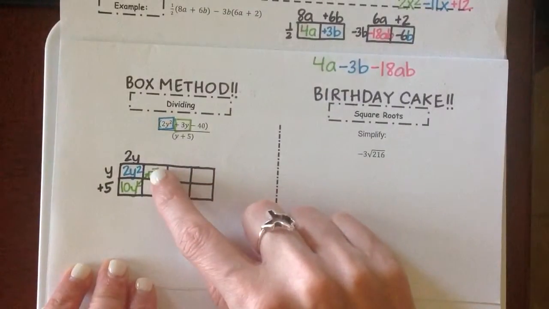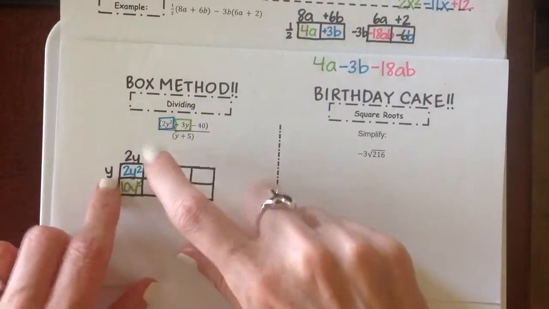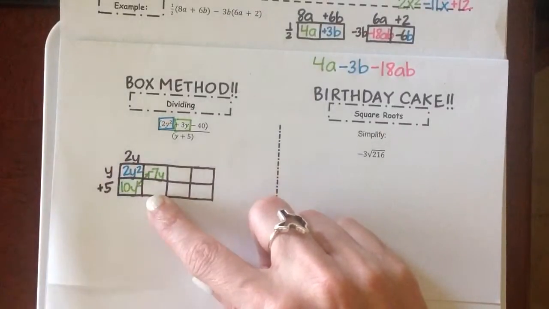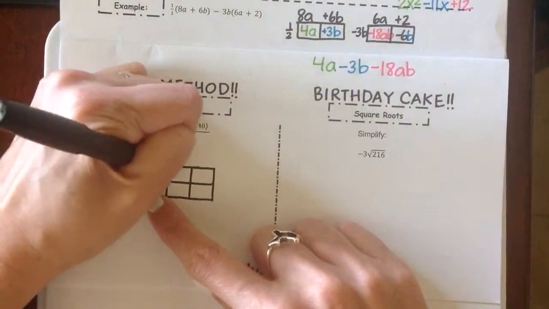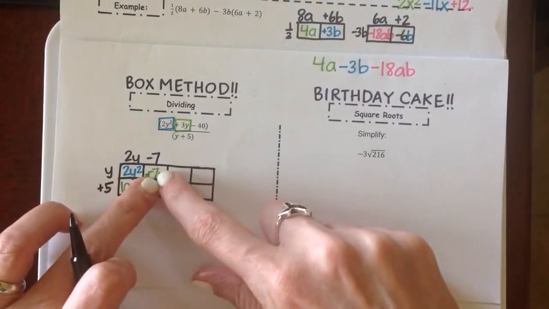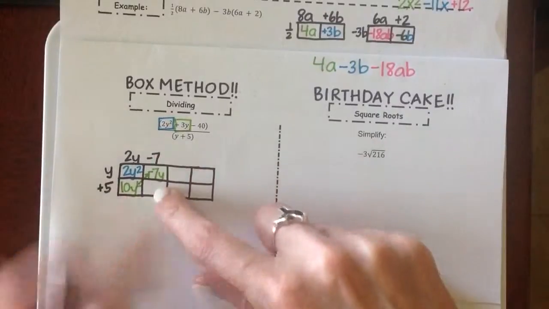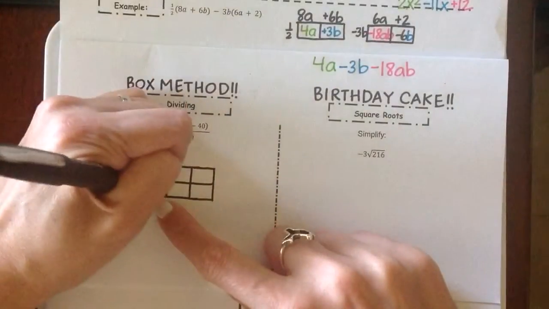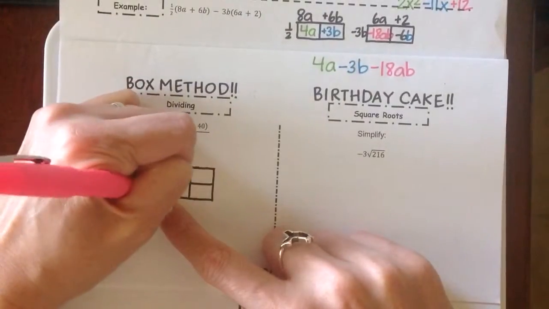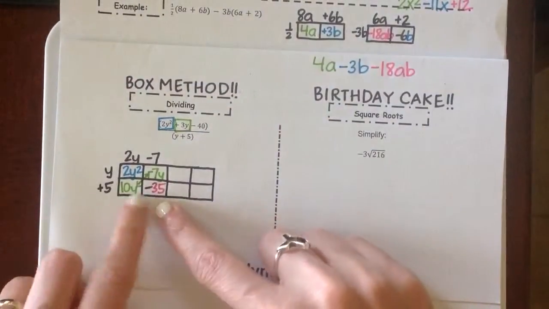And if I have this box filled in, I should be able to use my multiplication skills here. So what times y is going to give me negative 7y? That would be negative 7. And if the product of negative 7 and y is negative 7y, now I can find the product of negative 7 and 5, which is negative 35. I'm going to write this in. Negative 35. Okay, so now I want to look.